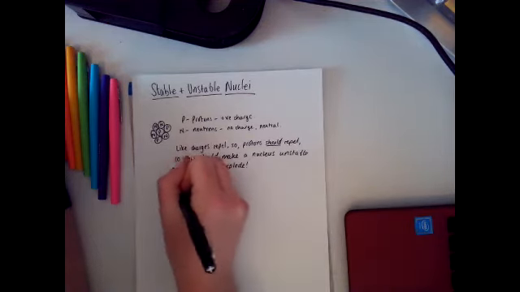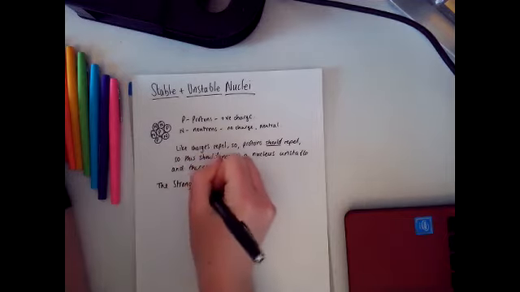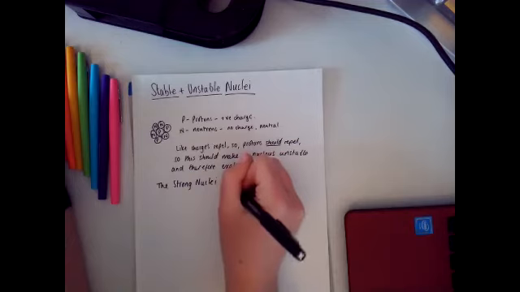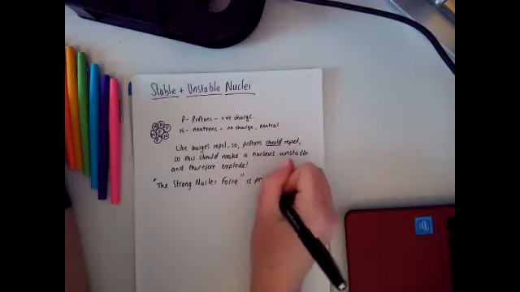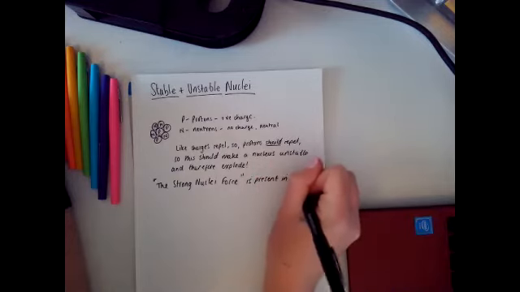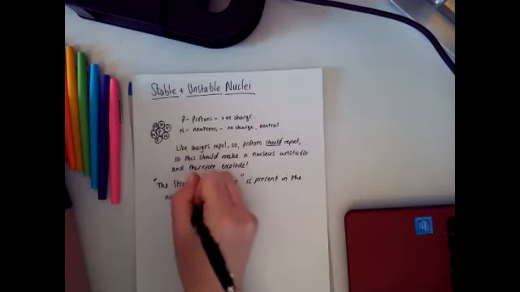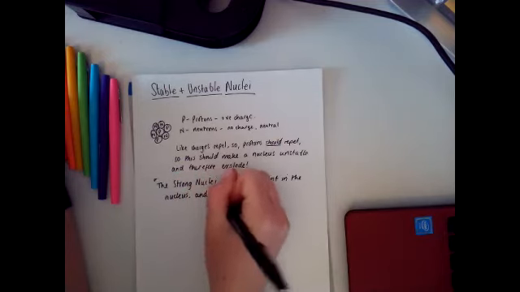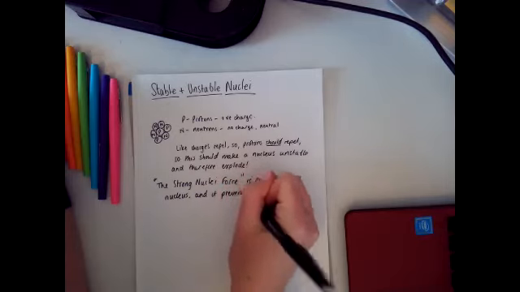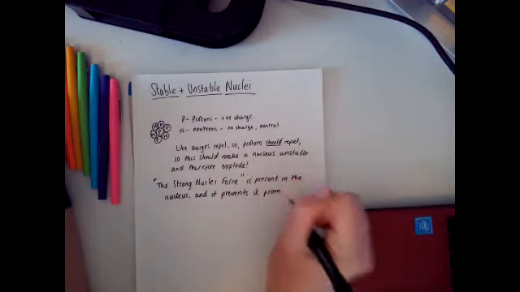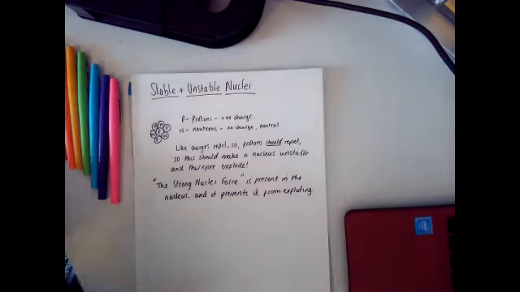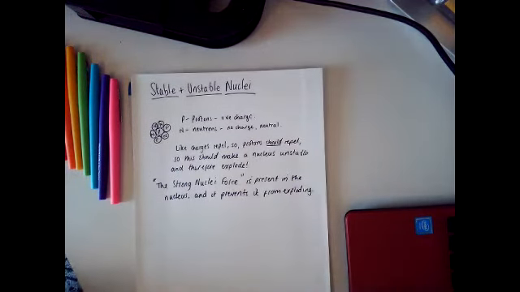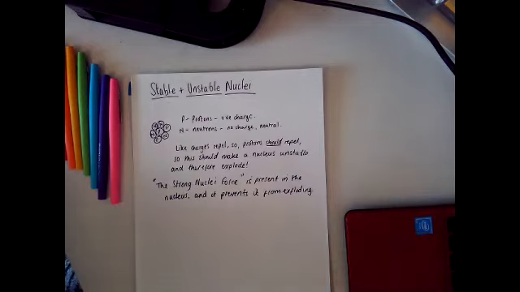So the strong nuclear force is present in the nucleus and it prevents it from exploding. Okay, so that's the first thing that you need to know about why a nucleus is okay, why it doesn't explode.